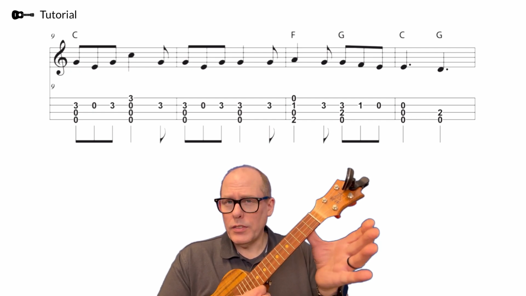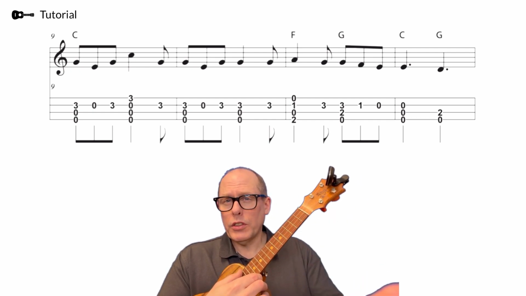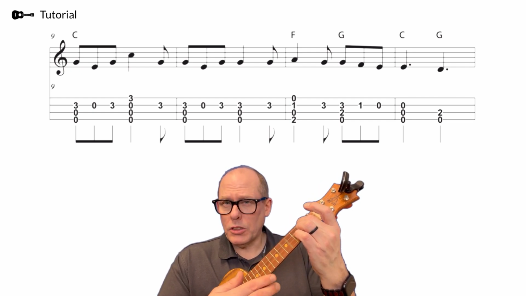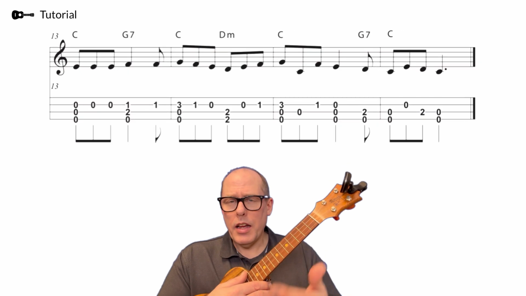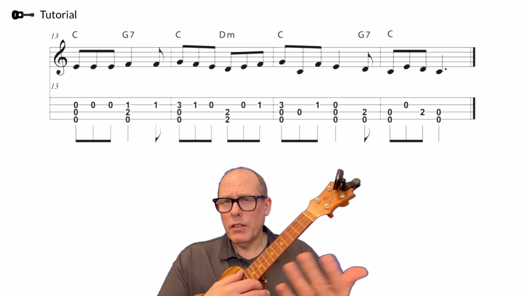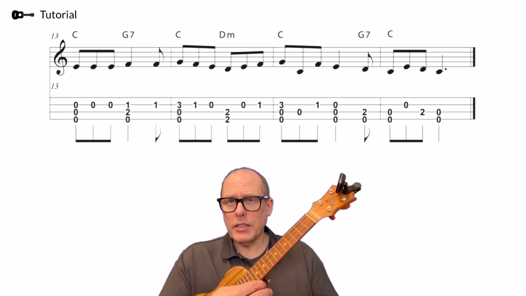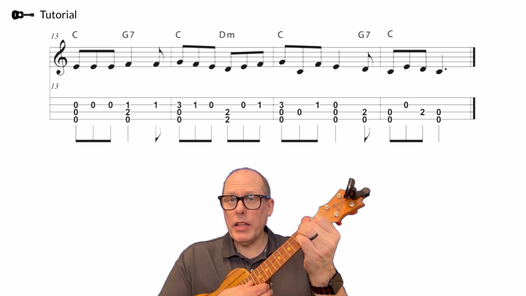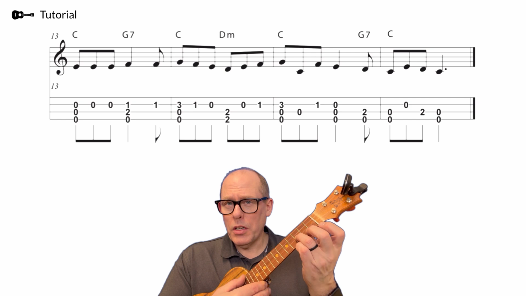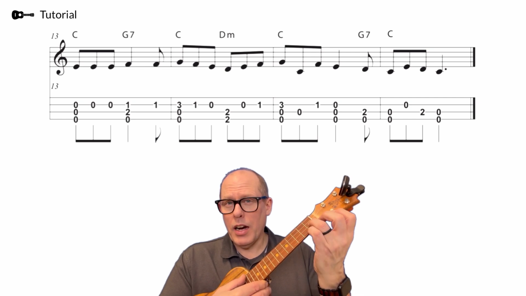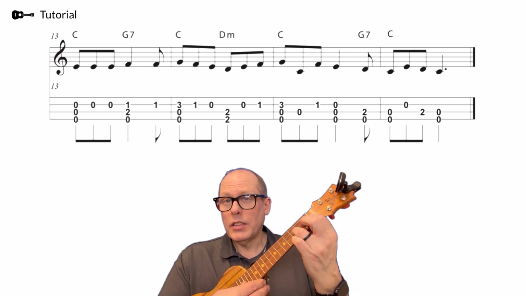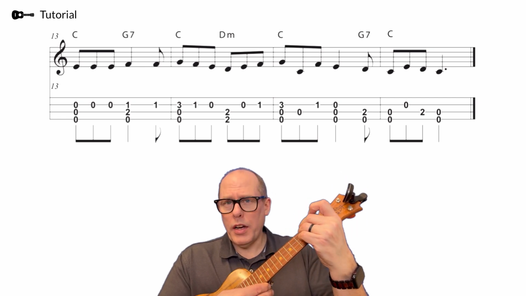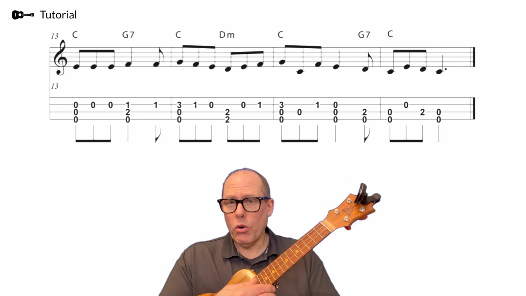Second string, first fret, second string, open, strings 4, 3, and 2, open. Second finger goes on the third string, second fret, strings 4 and 3. Then, bottom line of the song, 4, 3, and 2, open. Repeat the second string, G7, strings 4, 3, and 2. Repeat the second string, C chord with the third finger on the second string, third fret, second string, first fret, second string, open. Now, this is the one different chord, a D minor chord she put in there.